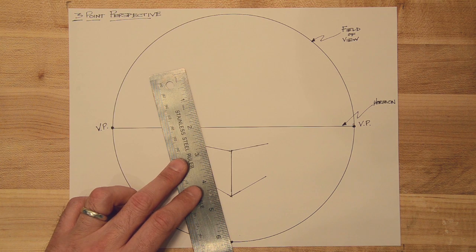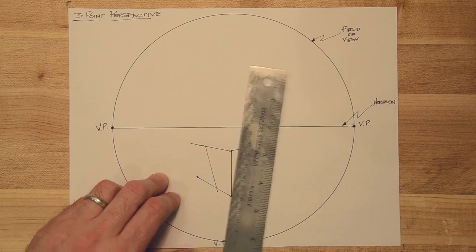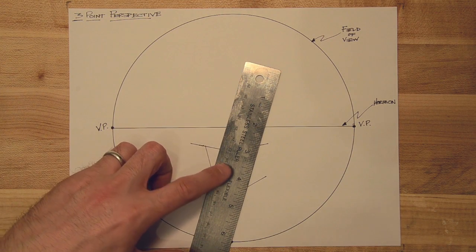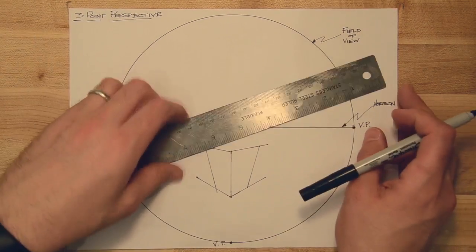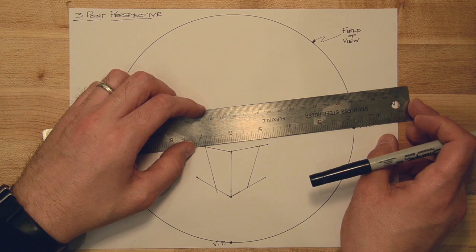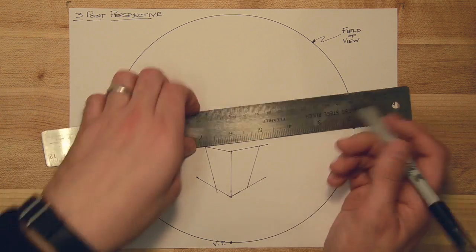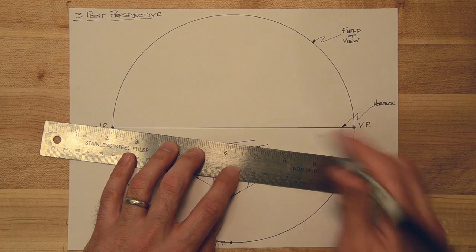And so one curious thing to note about 3-point perspective is you sort of have the choice of where to place that third vanishing point. It's always going to be either at the bottom or the top, but where you place it is going to determine kind of what your view looks like. So in this case, I have started out by placing the third vanishing point at the bottom of my field of view.